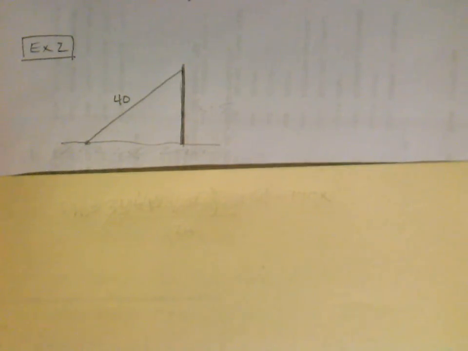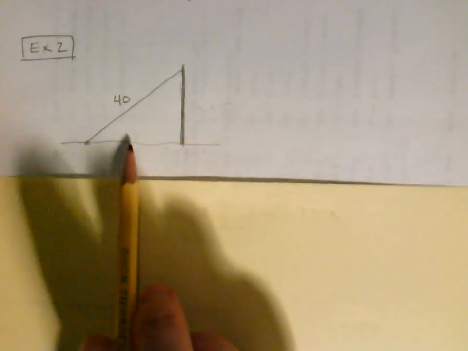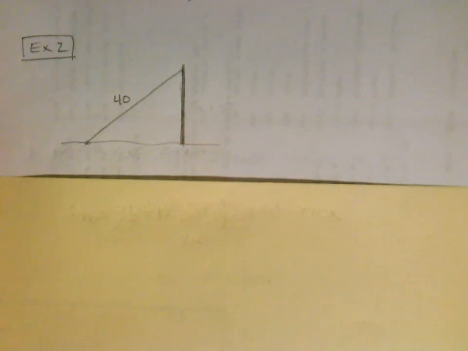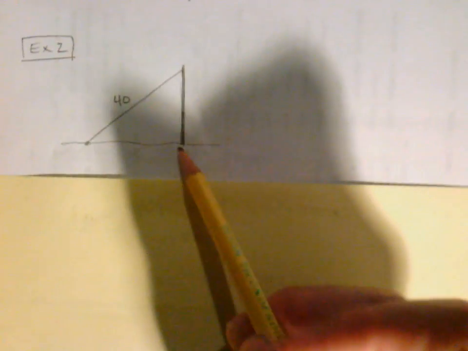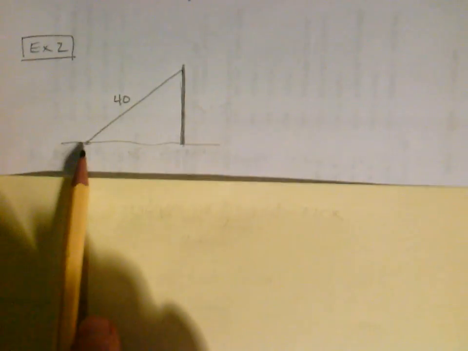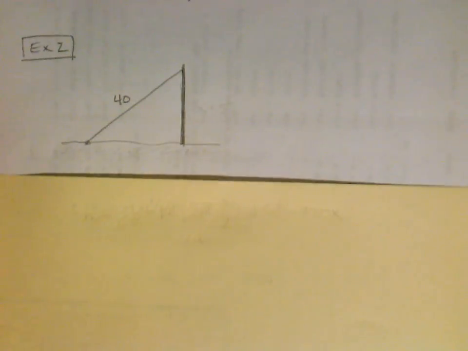Okay. Then it starts describing the other lengths of the triangle. It says the height of the pole is 5 more than the distance from the base of the pole to the spot where the wire is anchored. Okay, so the height of the pole is 5 more than this length there.